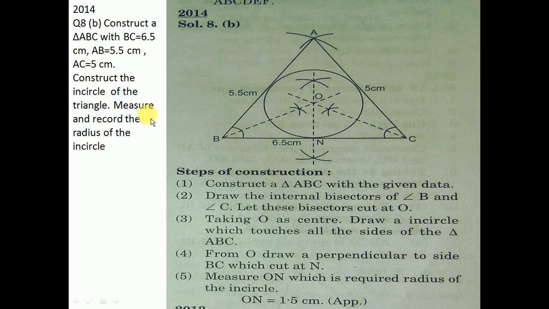Now in the exam they say measure and record the radius of the circle. They know exactly what the answer is. So if you tell them what the radius is, then they will know whether you have done it properly or not. It's 1.5. 1 millimeter either side is fine. And they can make out whether it is touching all 3 sides properly or not. By looking at that also they can make out if it is perfect or not.